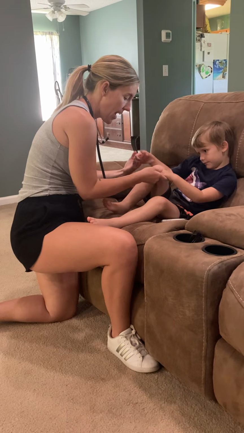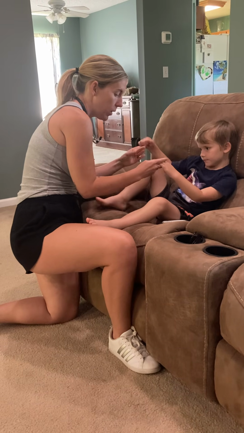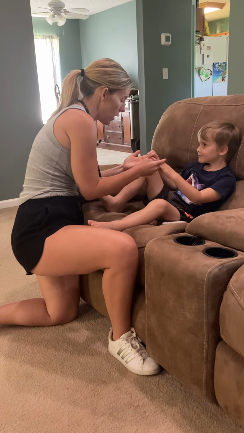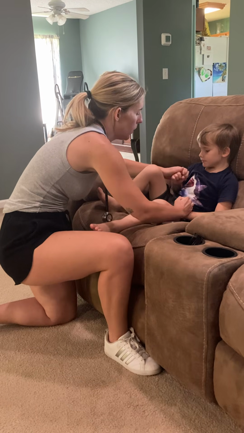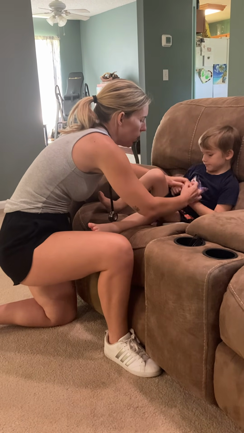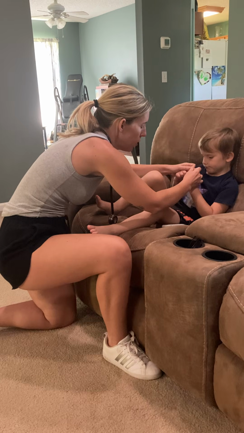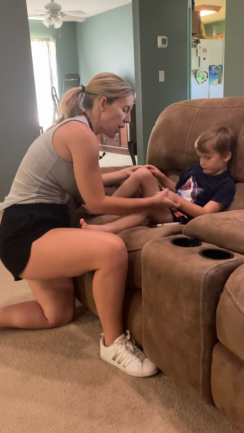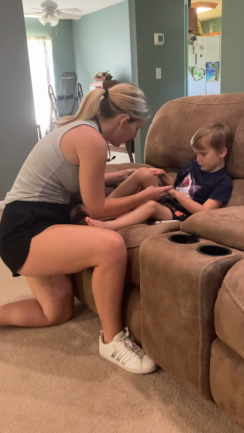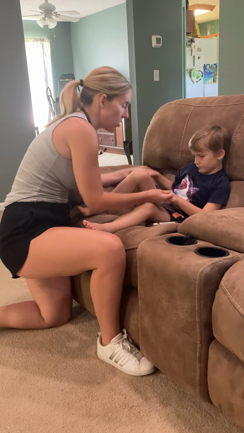Gonna go ahead and look at the hands, check the capillary refill. I don't see any signs of clubbing. You can check for clubbing like this as well. No signs of clubbing there. Looking at the shape and contour of the nails. Don't see any abnormalities there. So I think we're good there.